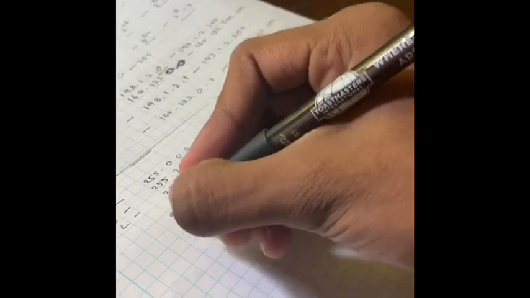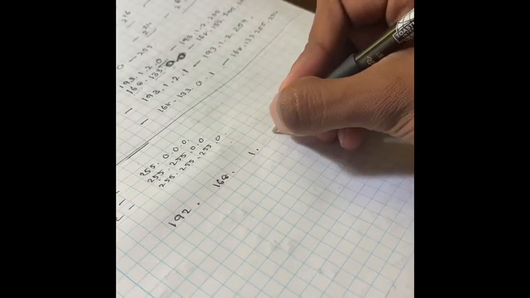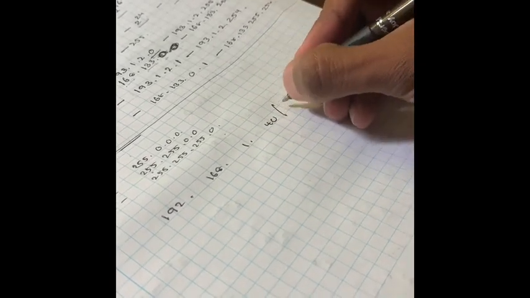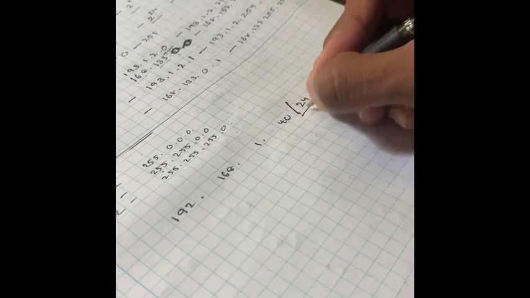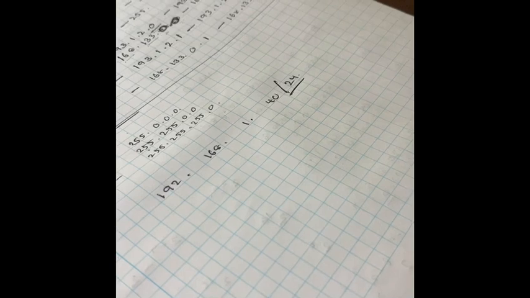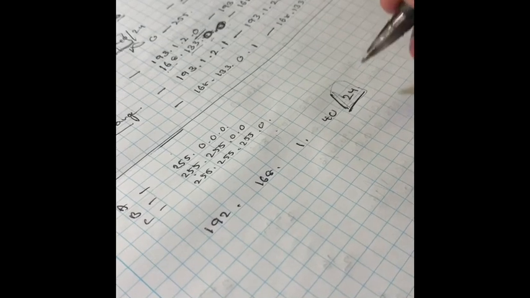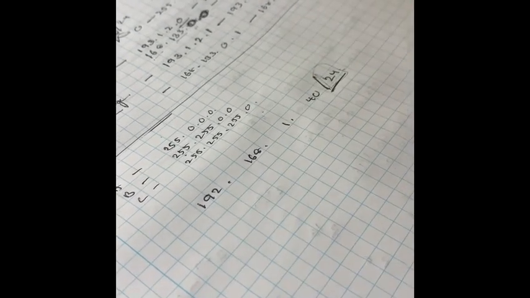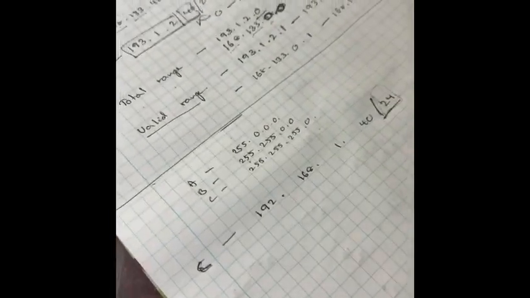Okay, so let's take a well-known class C IP address, 192.168.1.40. If this is the default address that is given to you, /24, the slash notation, is really important because we don't write the subnet mask. This represents the subnet mask. So if it's 24, that's 24 ones, which is 3 octets worth of ones. So that's the default in a class C IP address.